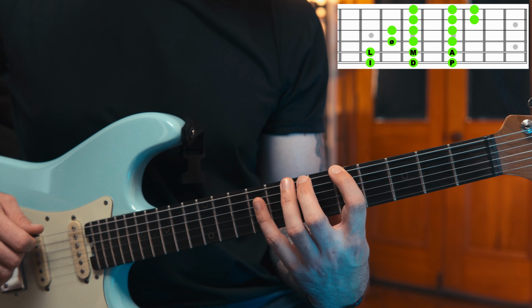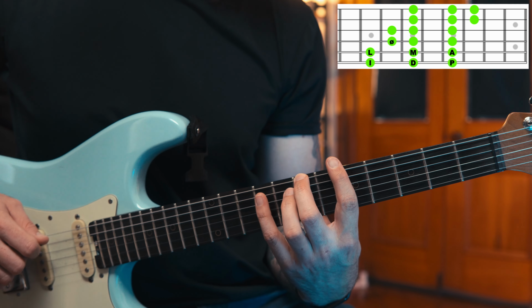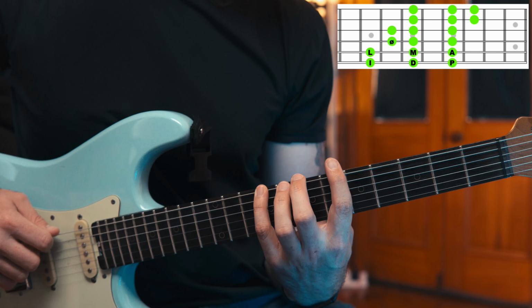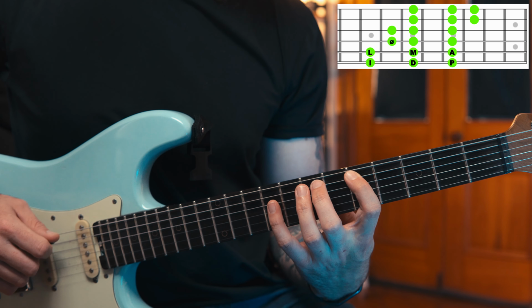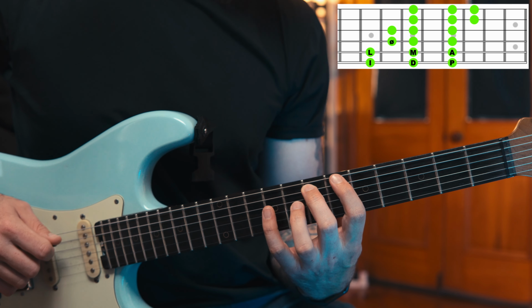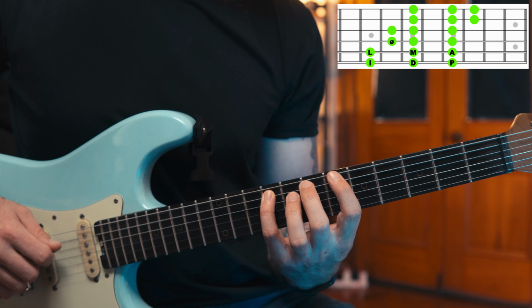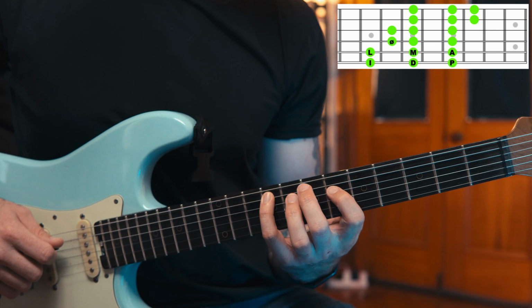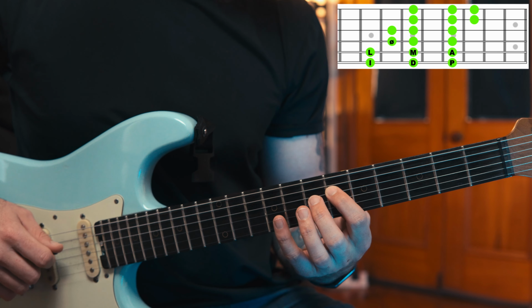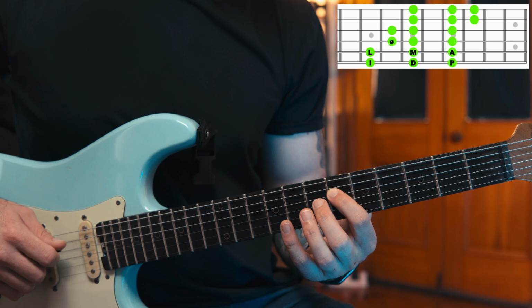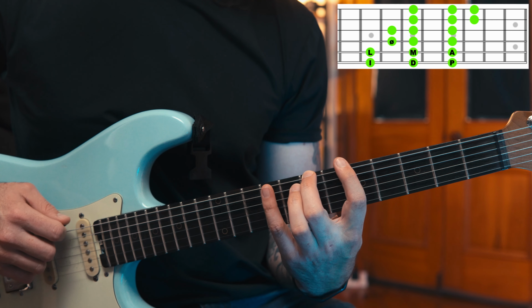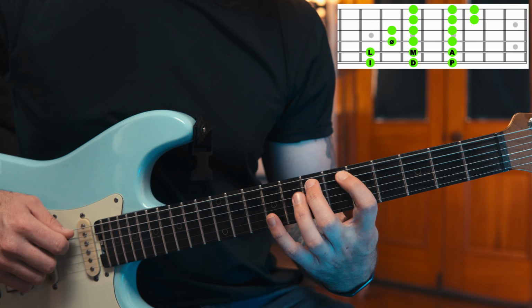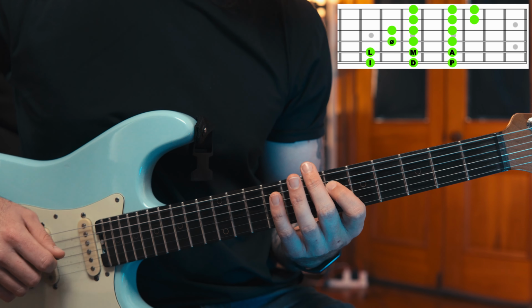So first off, we have Ionian. Now our 2nd note is going to be Dorian. Our 3rd note is going to be Phrygian. Our 4th note is going to be Lydian. Our 5th note is going to be Mixolydian. Our 6th note is going to be Aeolian. And our 7th note is going to be Locrian, the half diminished scale. And then we get back to the 1st degree again. So if I go through that a bit quicker, we have Ionian, Dorian, Phrygian, Lydian, Mixolydian, Aeolian, and Locrian.